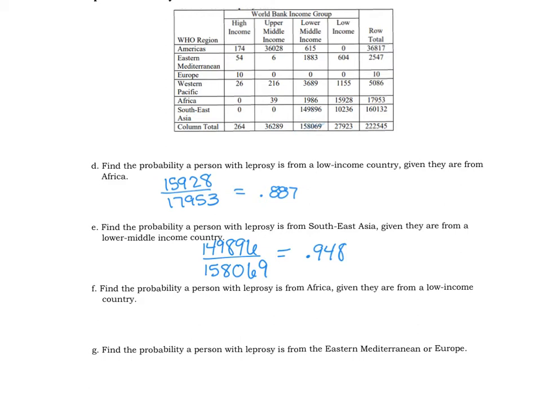All right. Find the probability a person with leprosy is from Africa, given they are from a low income country. So now we're looking at low income. We know they're from a low income country. So again, we've got that total, 27,923 people were from low income countries. Of those, 15,928 were from Africa. So a probability of 0.570.